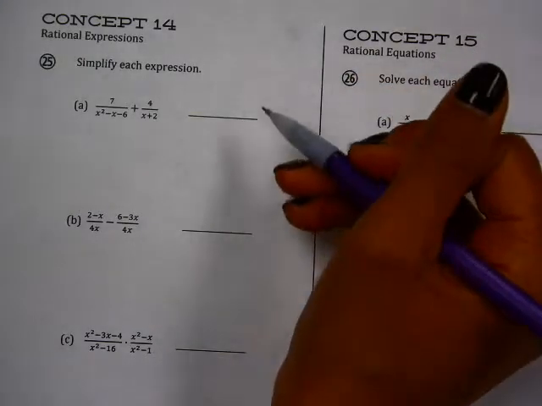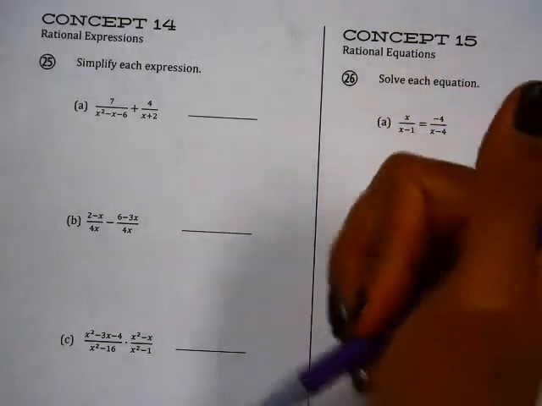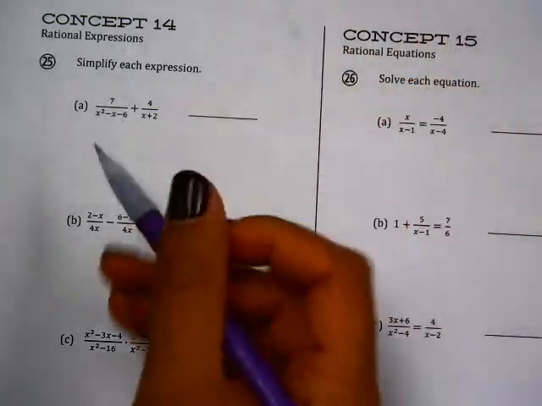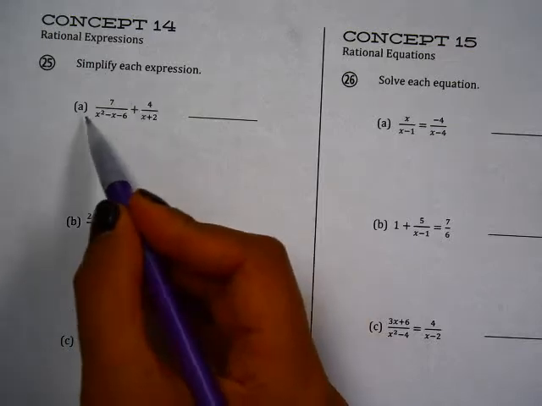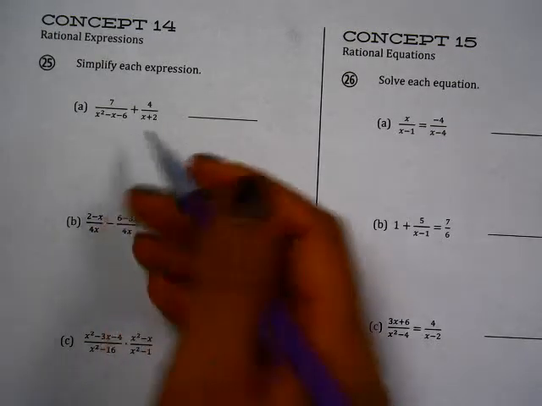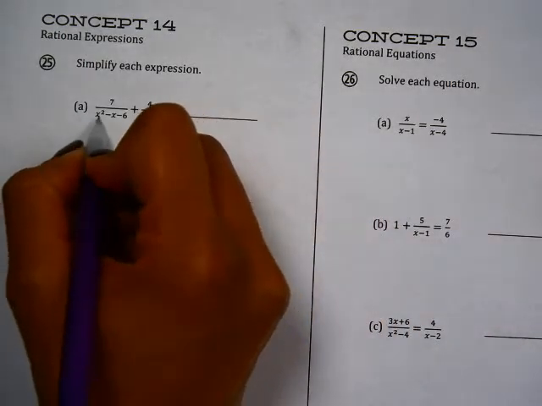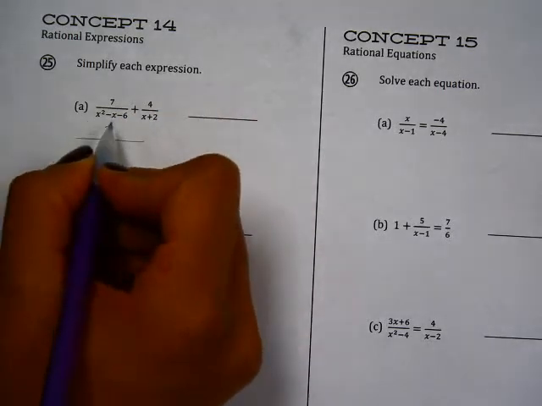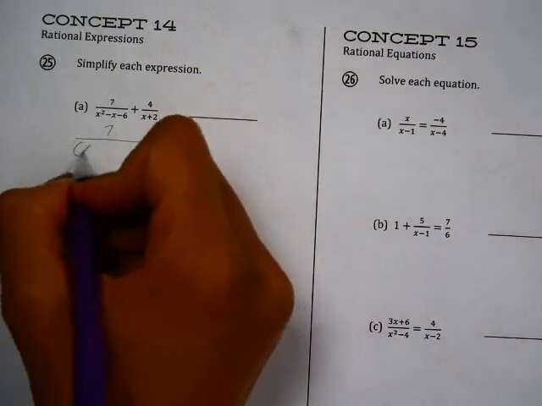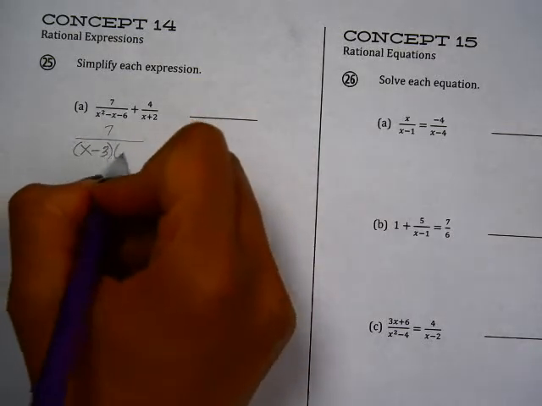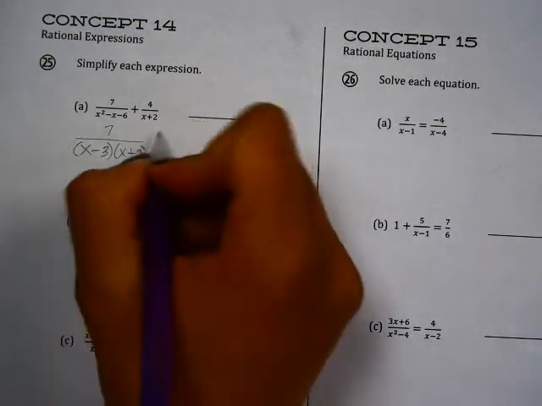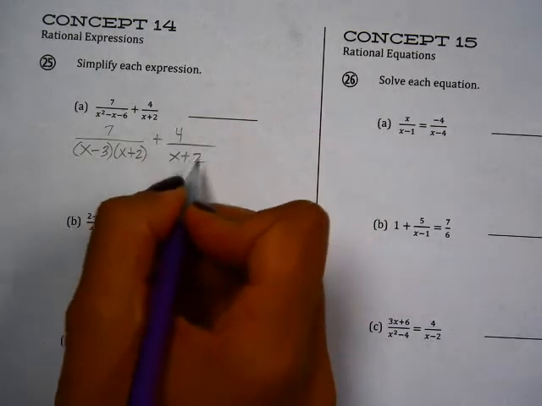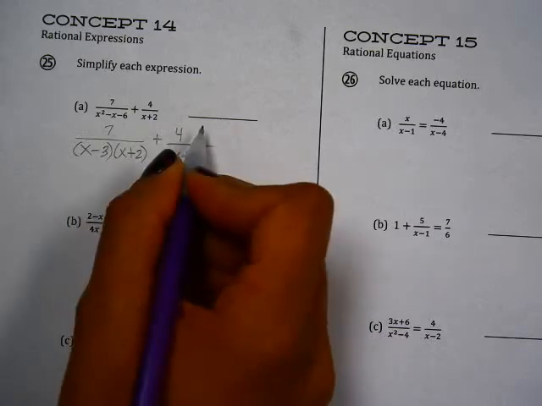Concept 14 is rational expressions, and we have 6 different rational expressions that need to be simplified here. So on part A, we're adding these expressions, which means we need a common denominator. First step is to factor the denominator of the first fraction, x minus 3 times x plus 2, so that it's clear what's missing in the denominator of the second fraction.